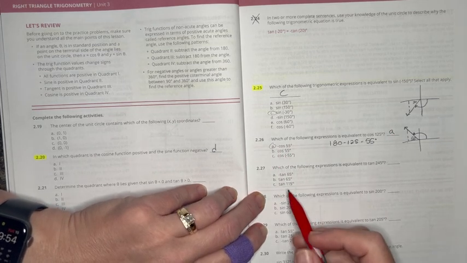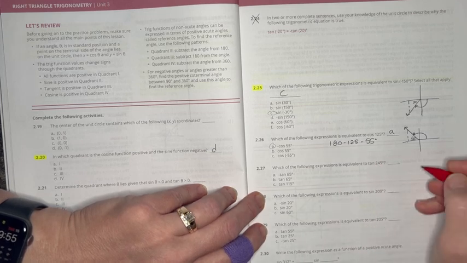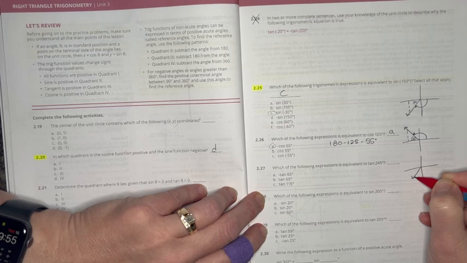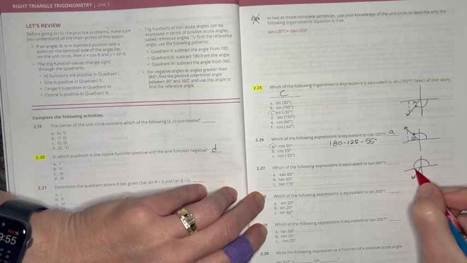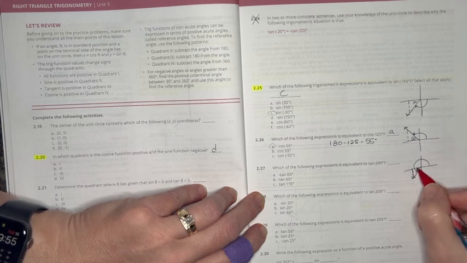Let's do one more of these. Which of the following expressions is equivalent to the tangent of 245 degrees? Now, 245 doesn't quite make it into quadrant 4. It's over here. I usually make that a dotted line, sorry. Here's our reference angle, this bit right here.